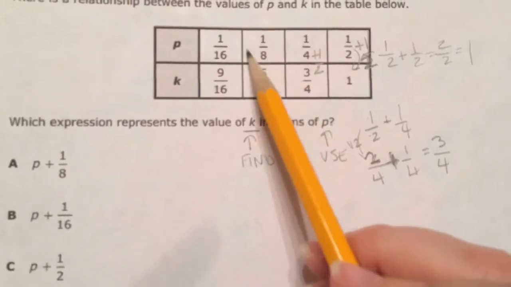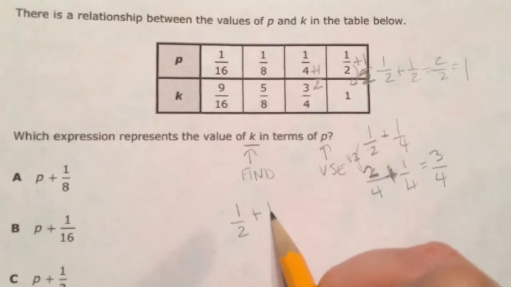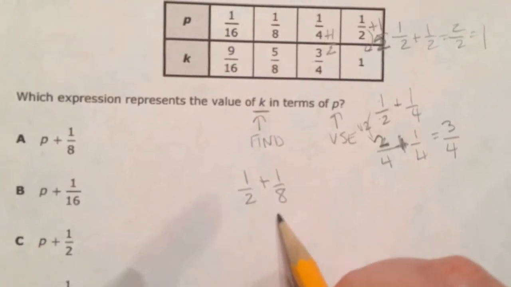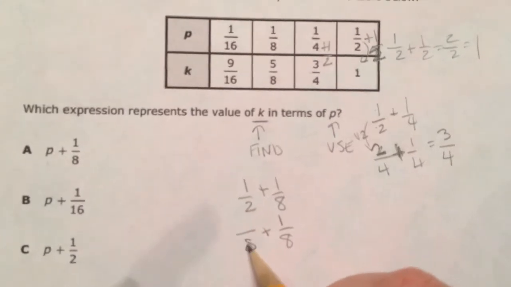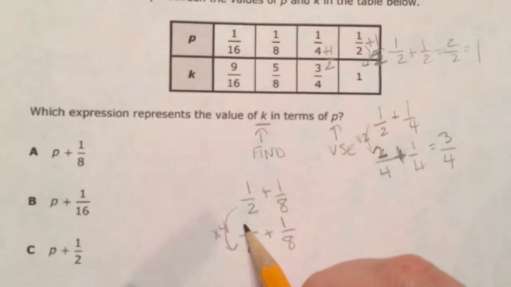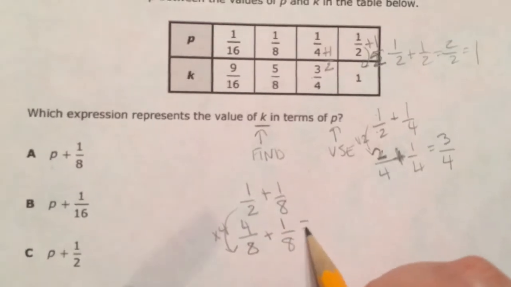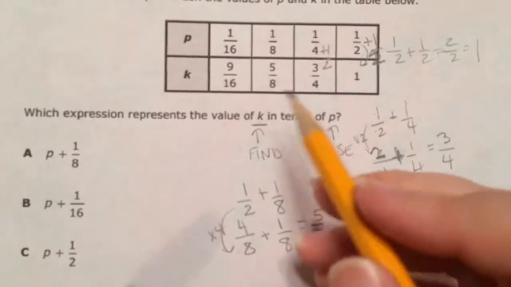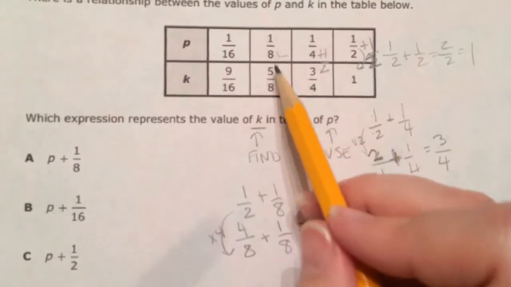Now let's check. If I add 1/2 to 1/8, do I get 5/8? So let's look. 1/2 plus 1/8. Again, I need a new common denominator, and my common denominator for those is 8. So 1/8 doesn't change. To go from 2 to 8, I need to multiply by 4. And what I do to the bottom, I do to the top. 2 times 4 gives me 8. So 1 times 4 is 4. So now I have a common denominator. Now I can add: 4 plus 1 is 5/8. Aha, so far so good. So this one works. If I add 1/2 to this, I get this.